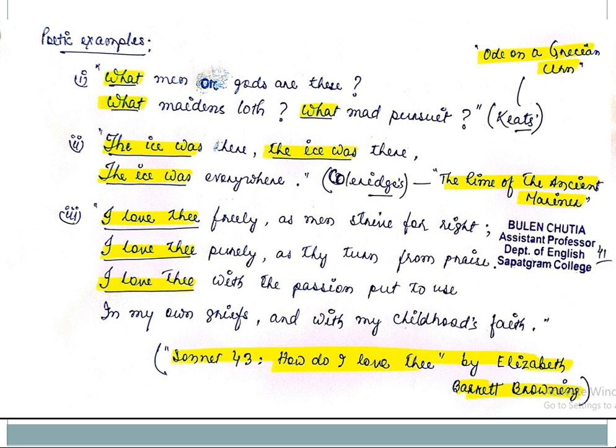I think you have got the meaning. Now see the other examples that I have given. Number two: "The many men, so beautiful... " no, rather: "The eyes was here, the eyes was there, the eyes was everywhere." It is creating a musical effect. It is from The Rime of the Ancient Mariner by Coleridge.